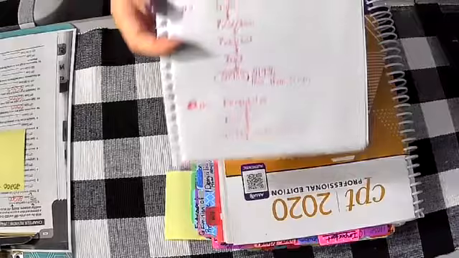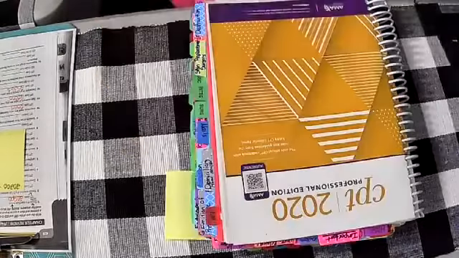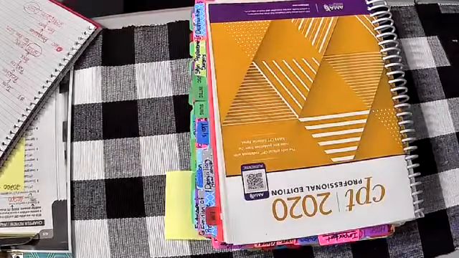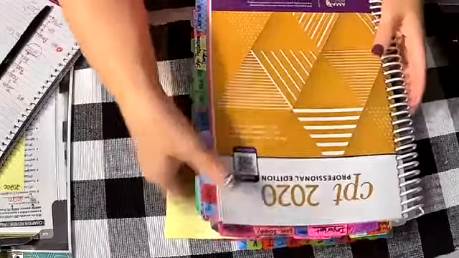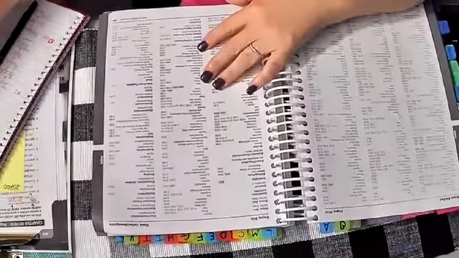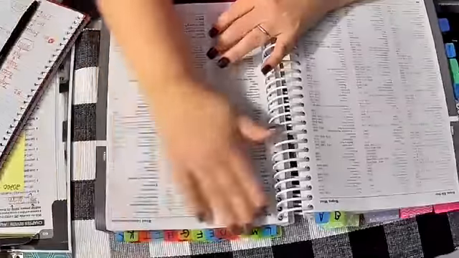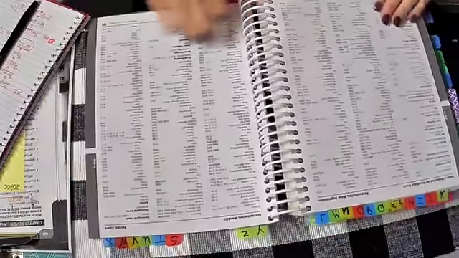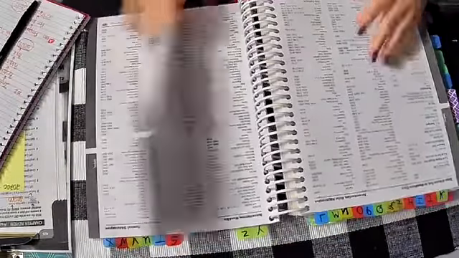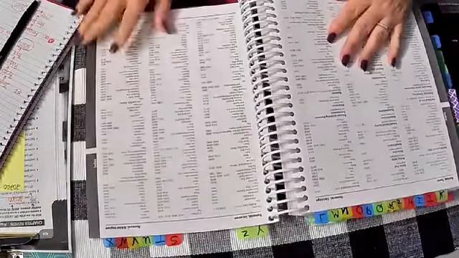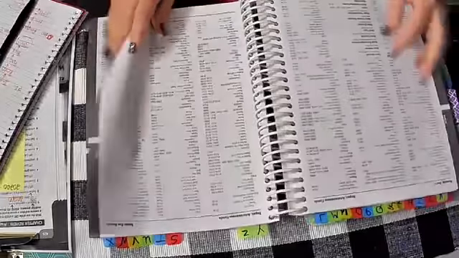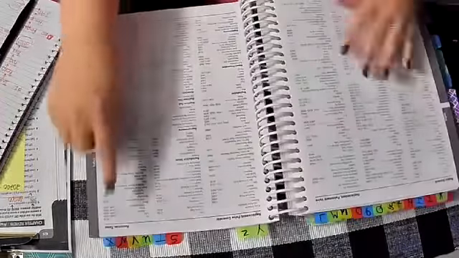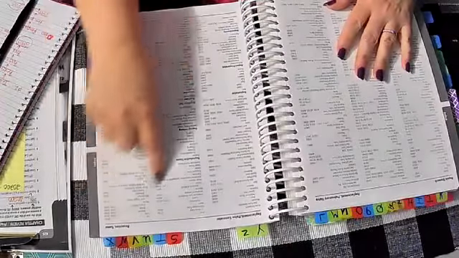This is how I map things out. Okay, so I'm going to go to my index. What did we do? We did a resection. So because I have my alphabet labeled, I'm simply going to go to my R's and open it up. So resection, R-E-S. Resection, so I know I'm in the right spot.